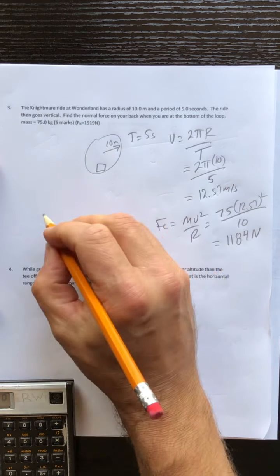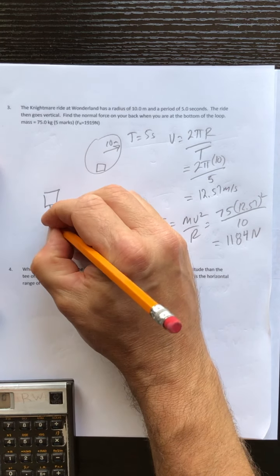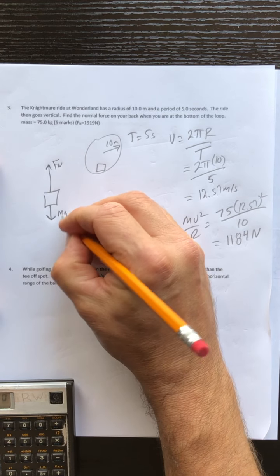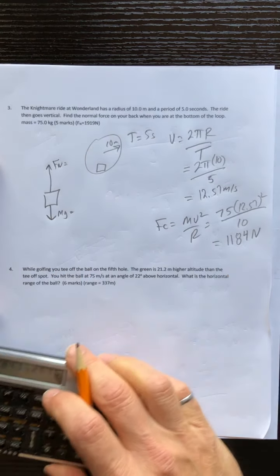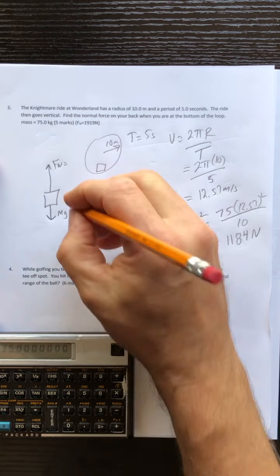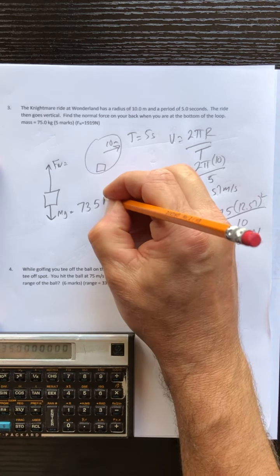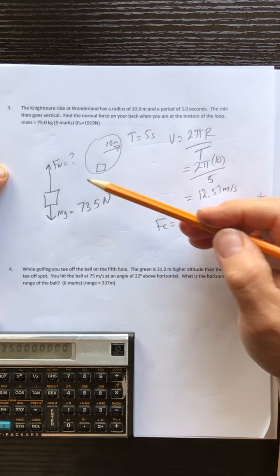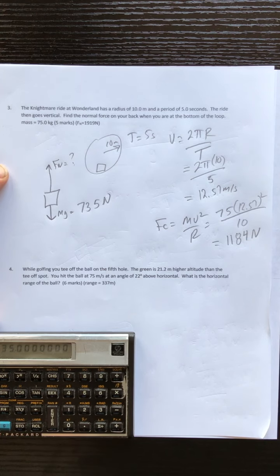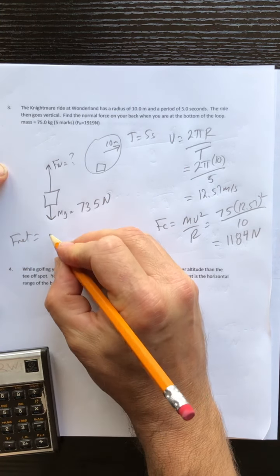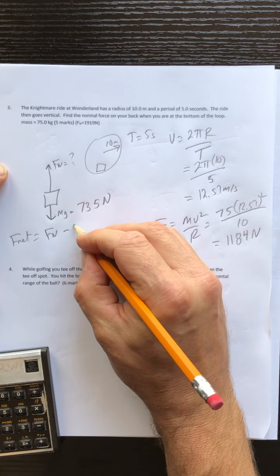So if we look at the guy at the bottom here, he's going to have gravity down and a normal force from the wall. And these guys are fighting each other. So 75 times 9.8 is 735 newtons down. And we're looking for the force up. But I know that if I take this force minus that one, it'll give me this number. So you could set up an equation if you want. F net equals normal force minus mg.